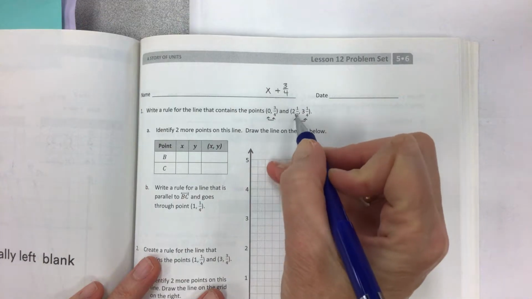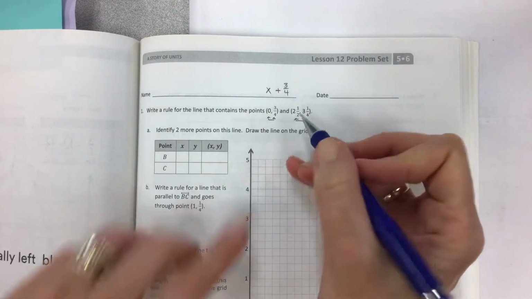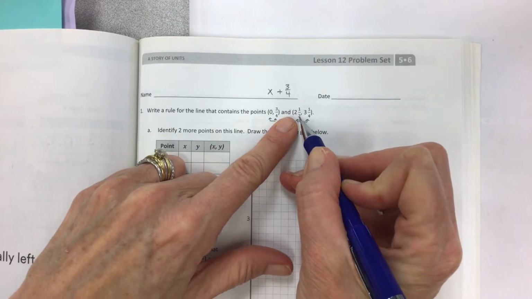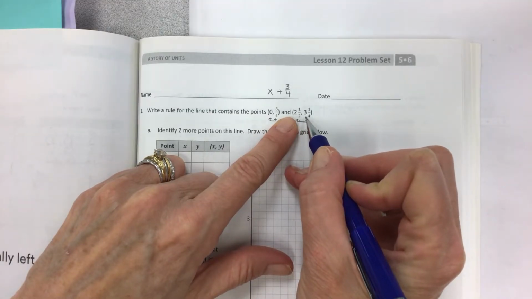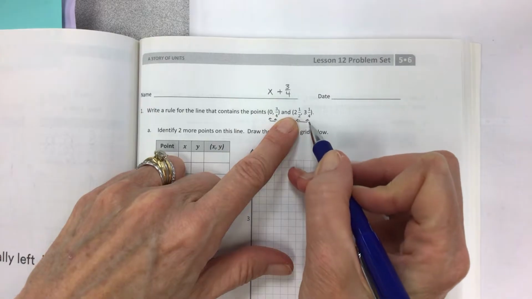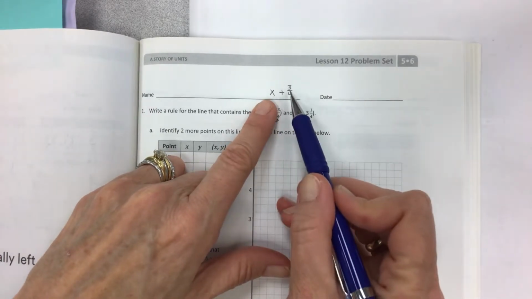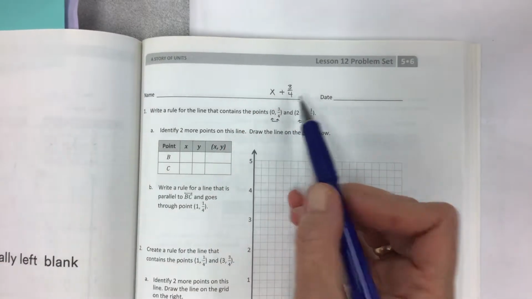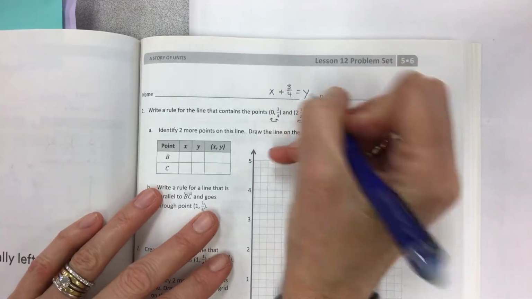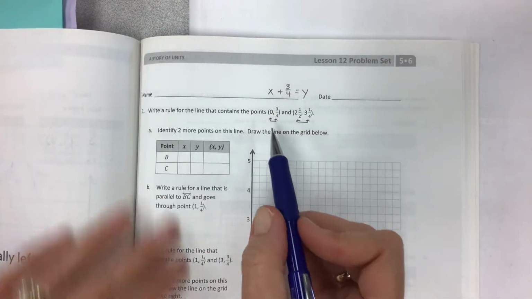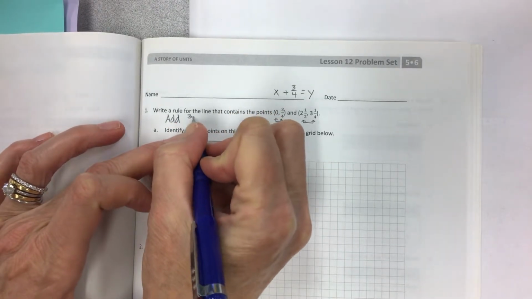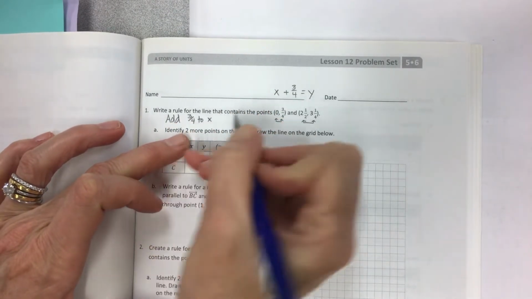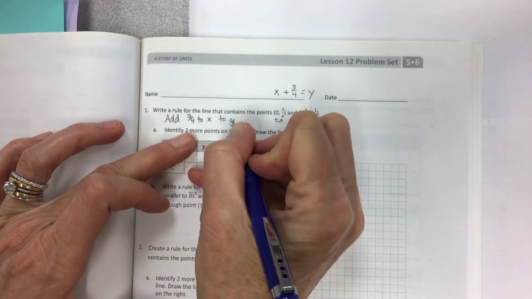Now apply this to another set of points. What's the difference between 2.5 and 3 1/4? If I go up a half, that gets me to 3, and then another fourth, it gets me to 3 1/4. So I can add 3/4 to x to get y. So that is the rule: add 3/4 to x to get y.